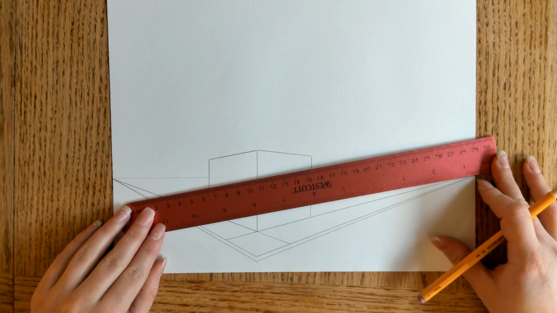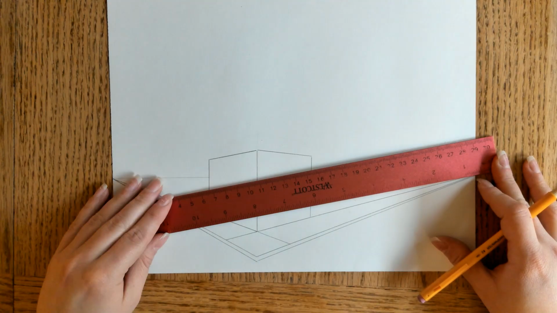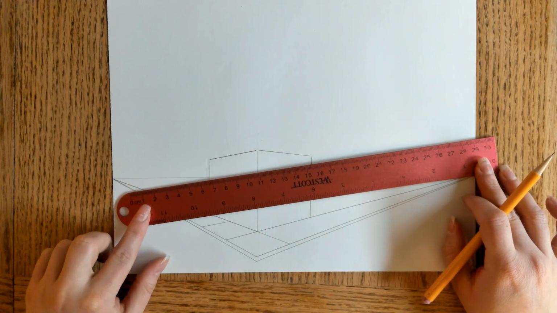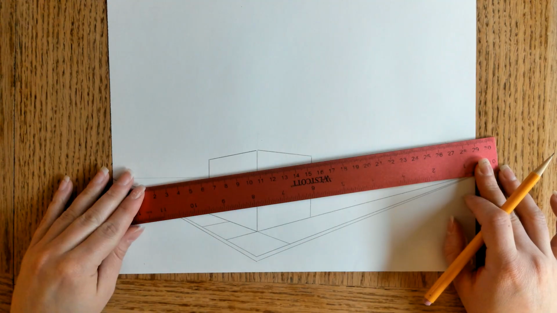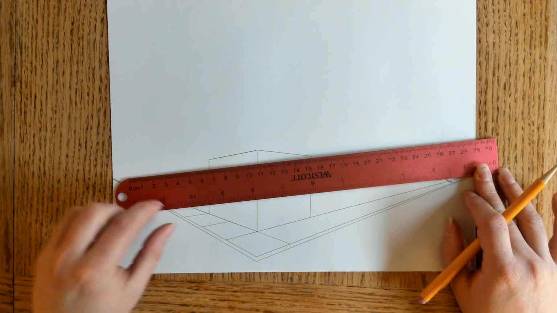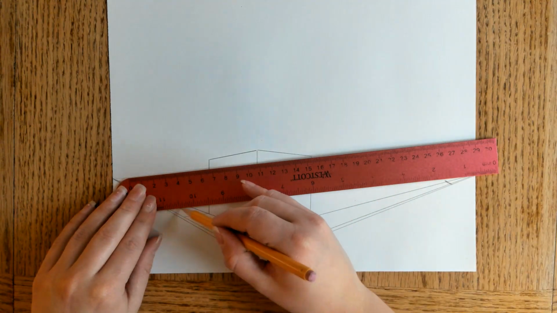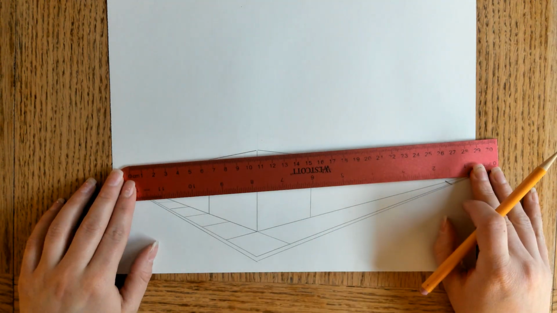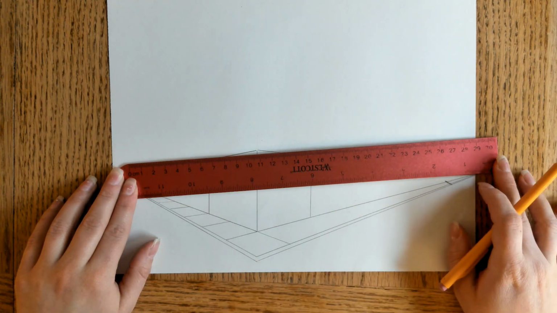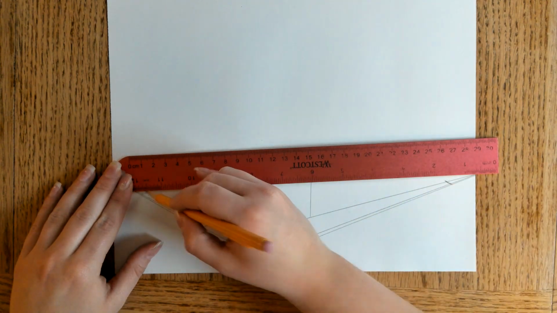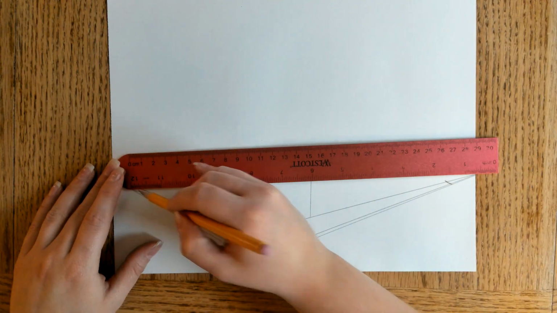If I'm working on the left side, I use the right vanishing point. It's going to kind of hinge. Notice my fingers holding it on the vanishing point, and then I just slightly move the ruler every little bit. Remember, as things get closer to the vanishing point, they get smaller, so your boxes are getting closer and closer together.